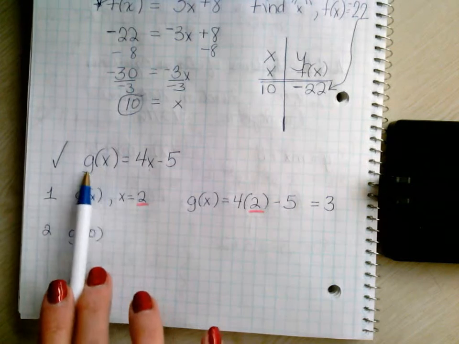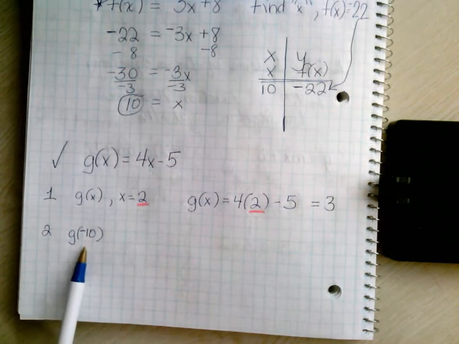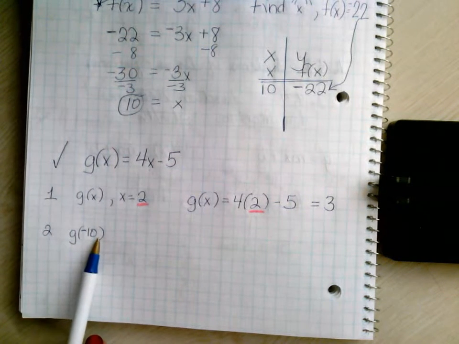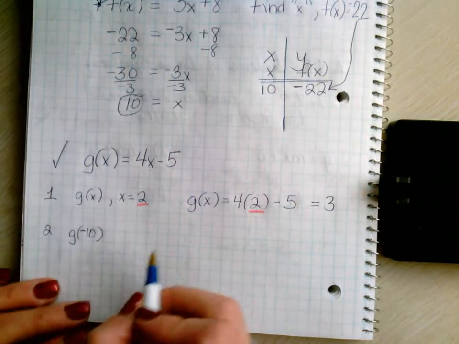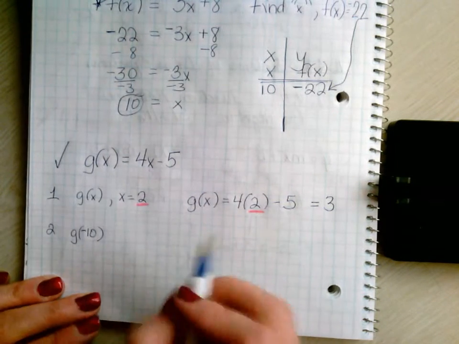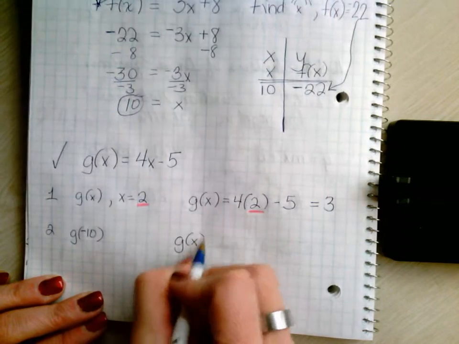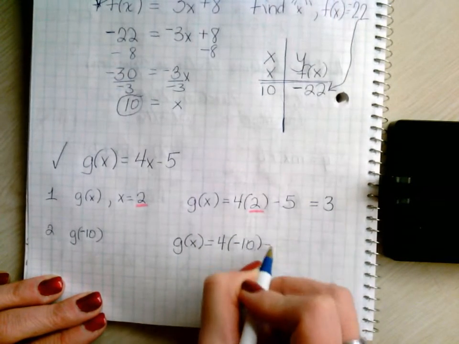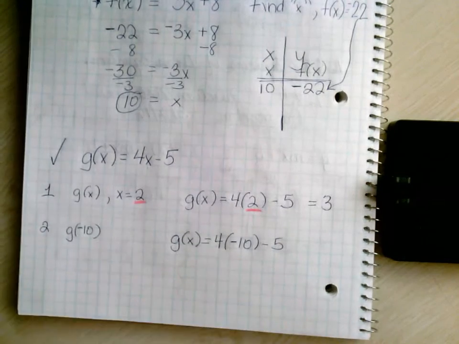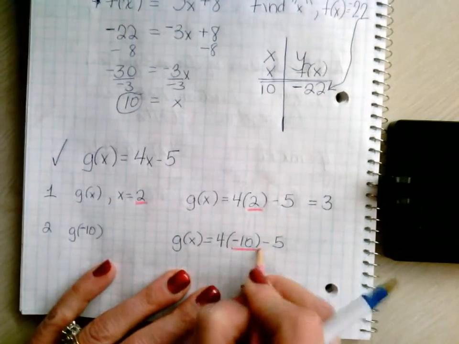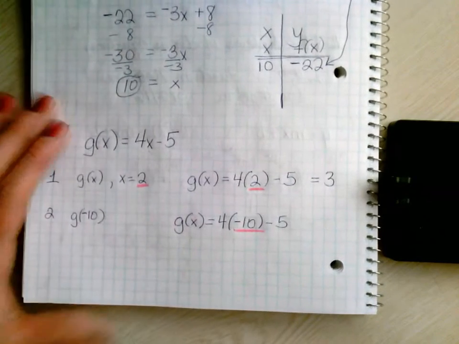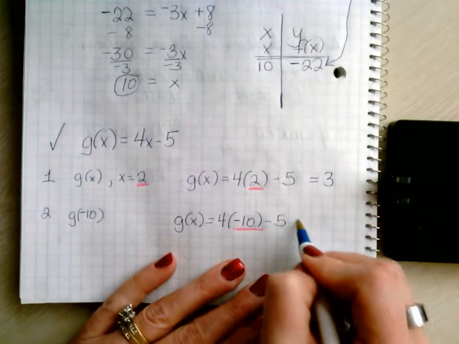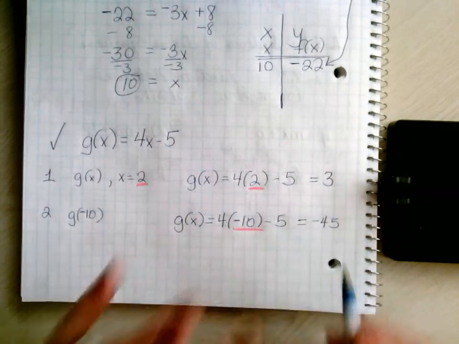If they give you a function and they say find the g at negative 10, you're going to do what we did up here. G of x is equal to 4 times negative 10 minus 5. Okay? So number 1 and number 2 are plugging in and solving for your output. Negative 45, right, folks?